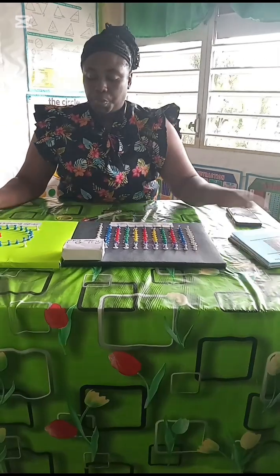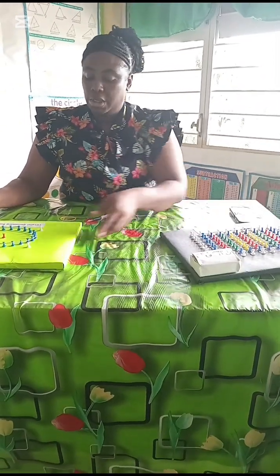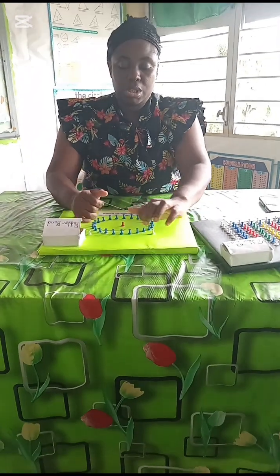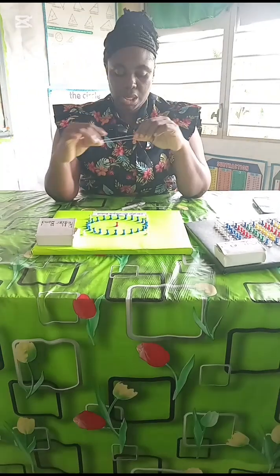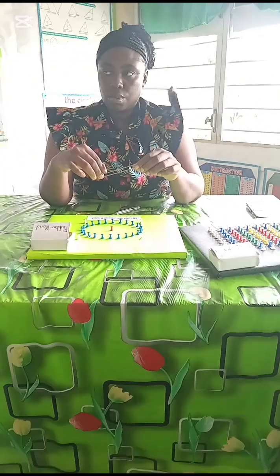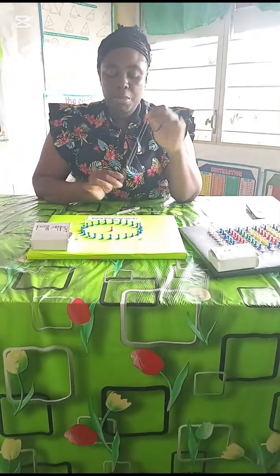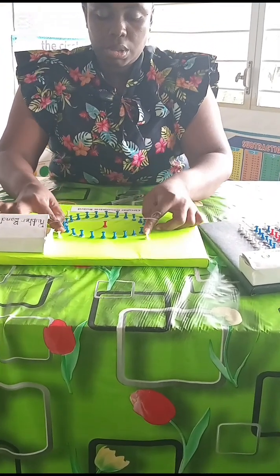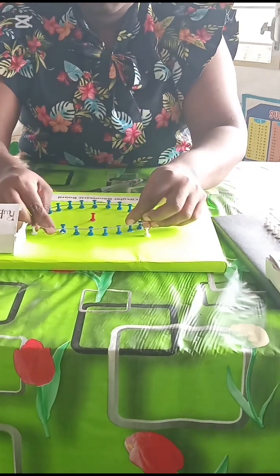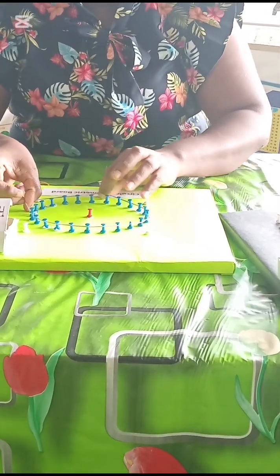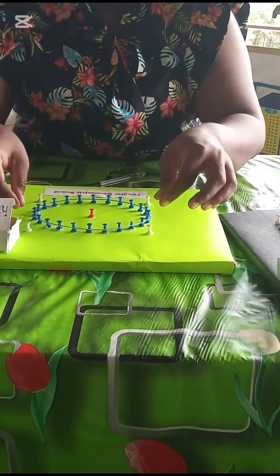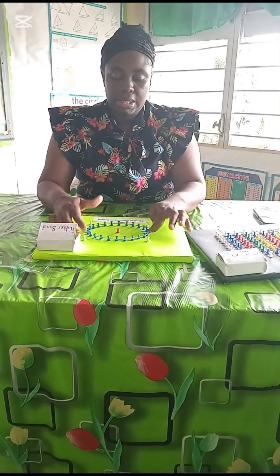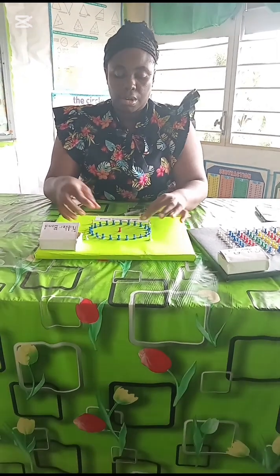Now, I have another board here for you. This is called a circular geoboard. You can also use this board to teach maths concepts, and you can use this geoboard to teach circle vocabulary. So I'll take this rubber band and put it around the circle. Let them know that this is the perimeter of the circle, and there is a special name for this: it's called the circumference.